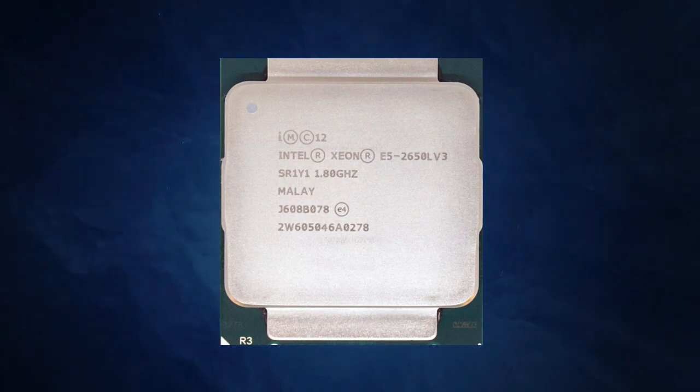system. The CPU also supports Intel's AES-NI, Advanced Encryption Standard New Instructions, instruction set, which provides hardware-based acceleration for encryption and decryption. This is important for protecting sensitive data in transit and at rest. One of the key features of this CPU is its support for Intel's Turbo Boost technology. Turbo Boost allows the CPU to increase its clock speed above the base frequency when additional processing power is needed.